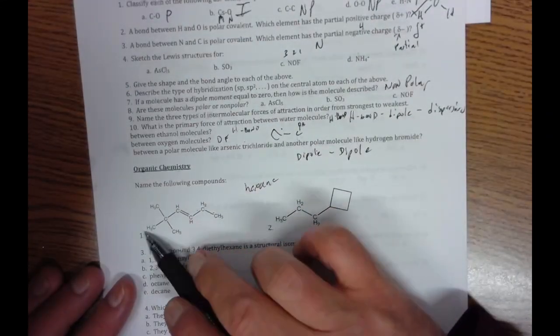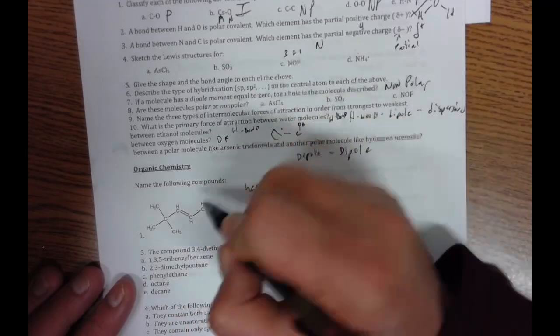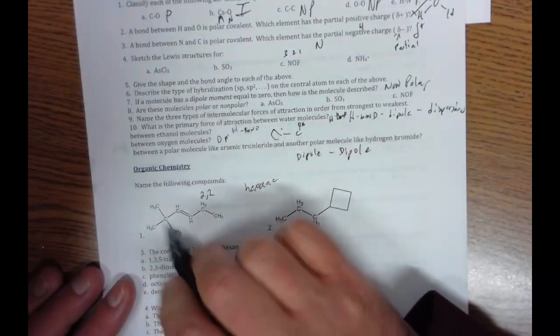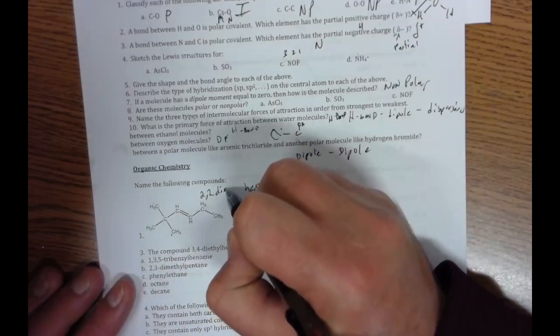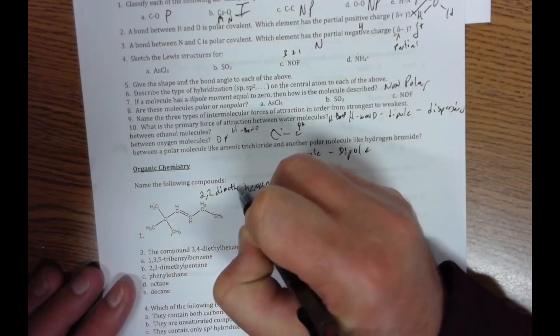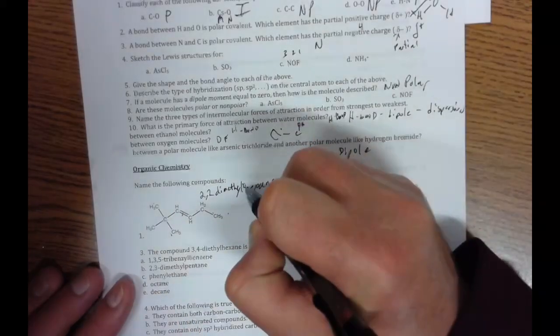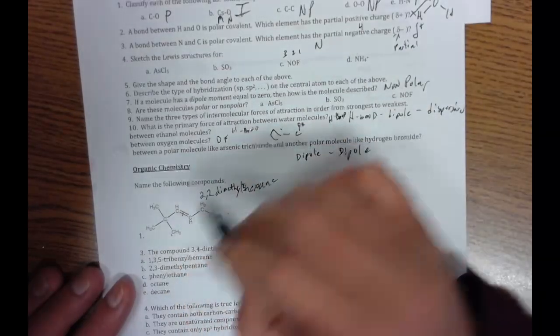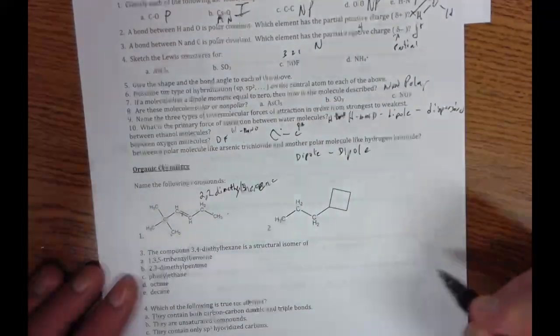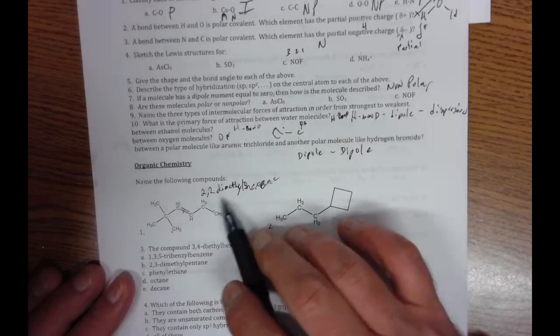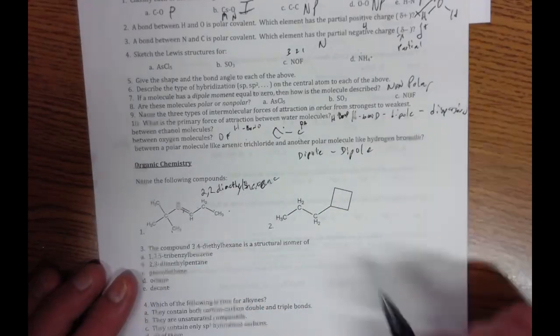And 1, 2, actually we'll number from here. 1, 2. So that's going to be 2,2-dimethyl. And right here, 1, 2, 3, we're going to have 3 instead of ane, since this is a double bond. We'll change that to hexene. 2,2-dimethyl 3-hexene. Or you could say 2,2-dimethyl hex 3-ene.